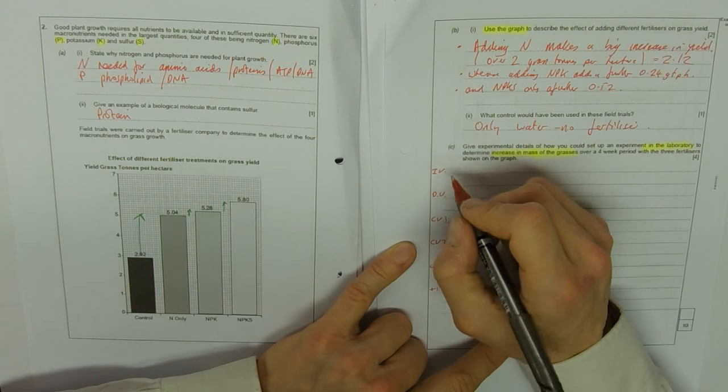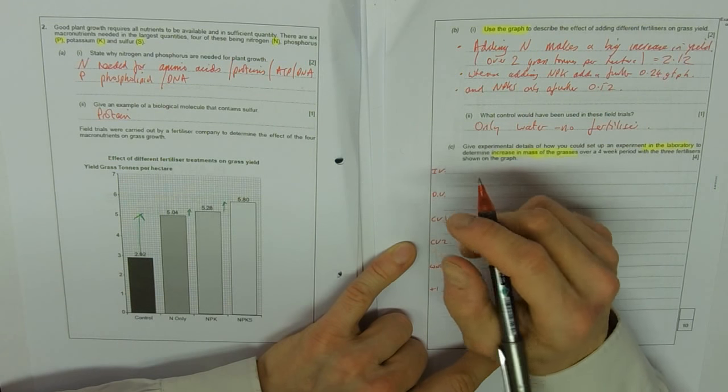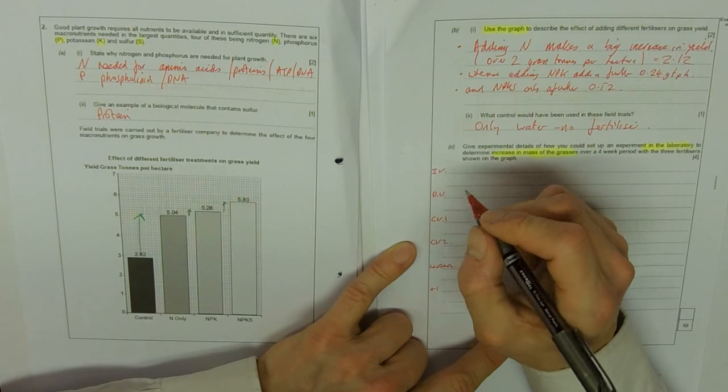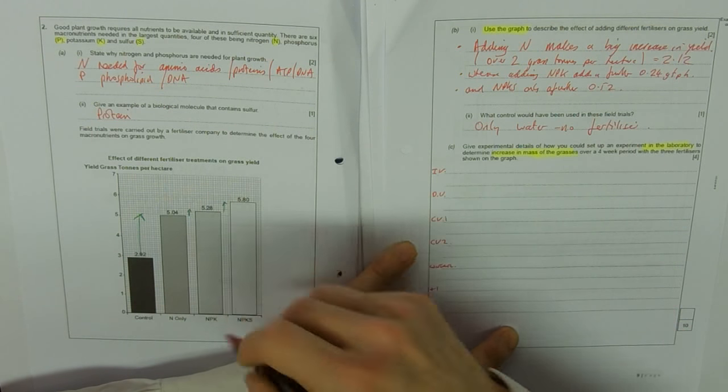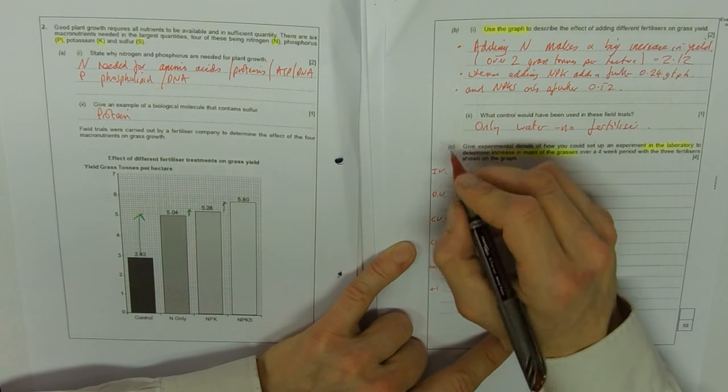So independent variable: set up separate tubes with solution of soil containing the four fertilizers.